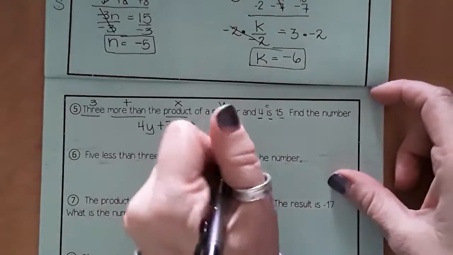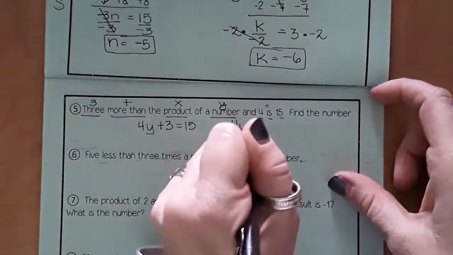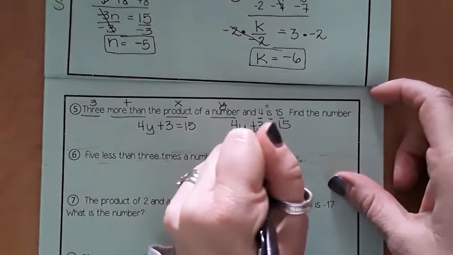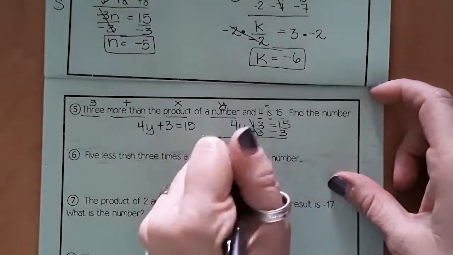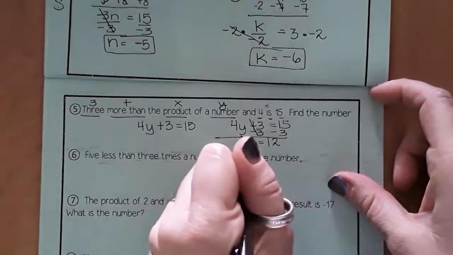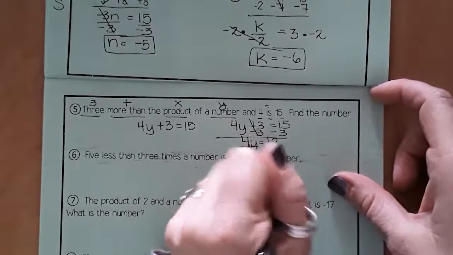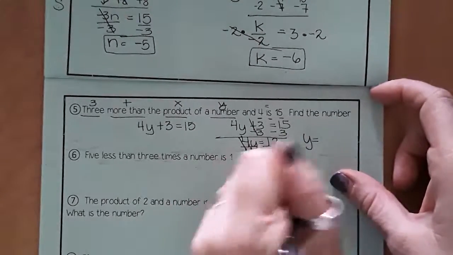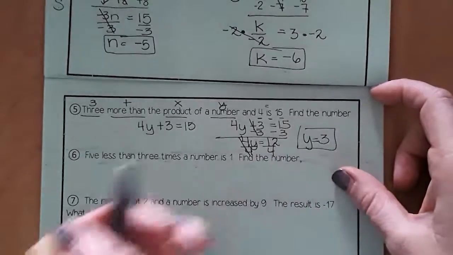Now they want us to find the number. So I'm going to write that over here again so we can leave this for our viewing. Minus 3. Bring down your 4y. 15 minus 3 is 12. Get y by itself. Divide 4 by both sides. 4 divided by 4 is 1. So y equals 12 divided by 4 is 3.